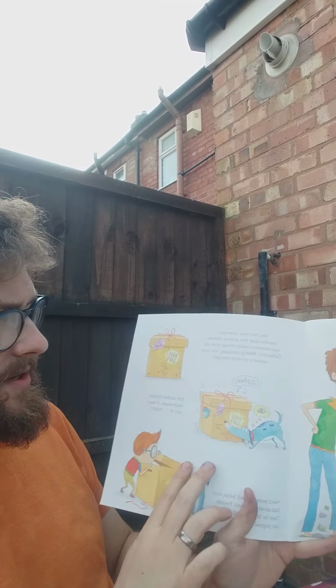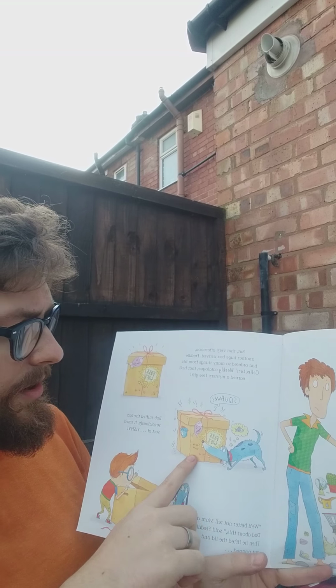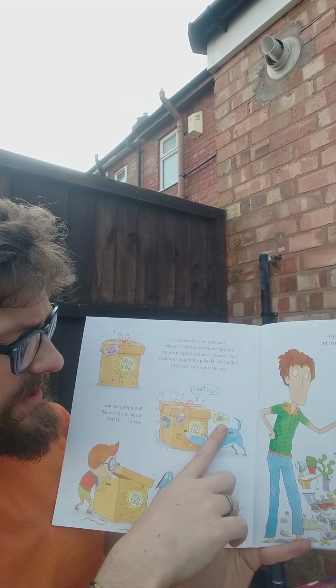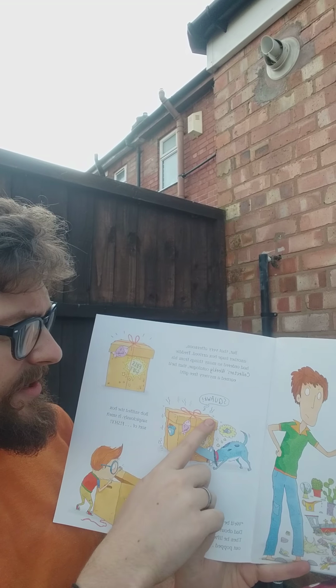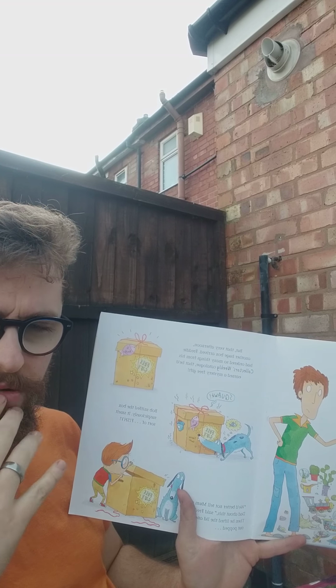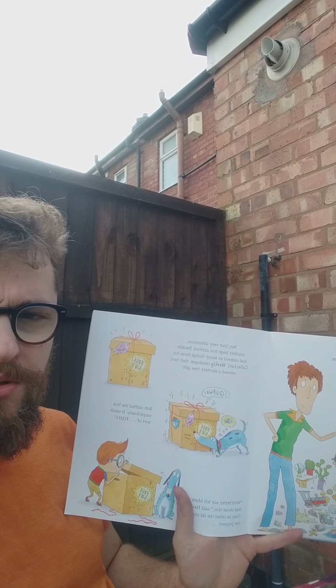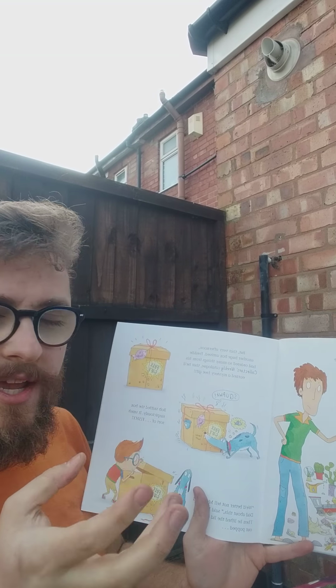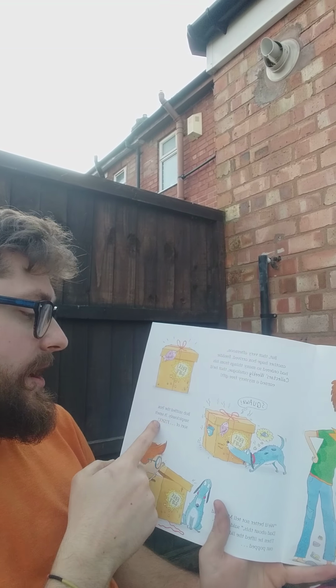And so we look at this, and after we've read the text, we can see this box has a fish coming out of it. It smells of fish, it says in the text, and it says squawk. So, brilliant opportunity for a prediction question. What do you think is inside the box? You might get some children saying fish because it smells fishy.